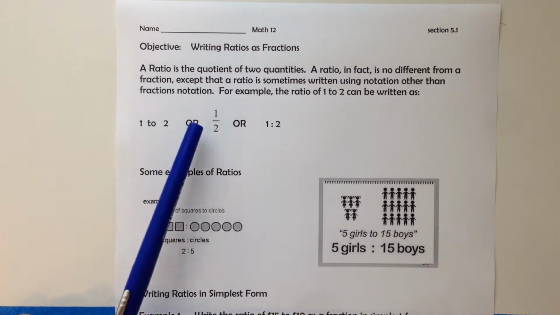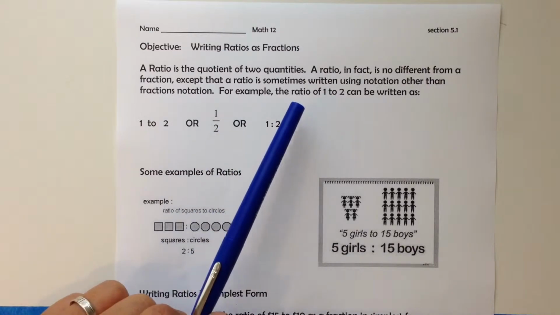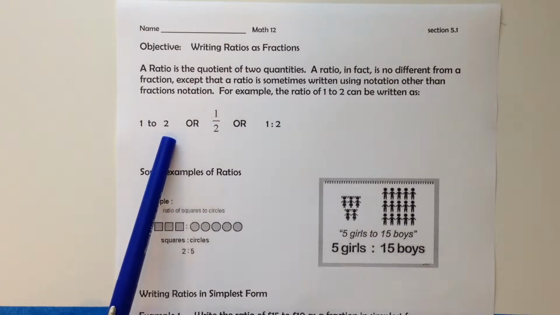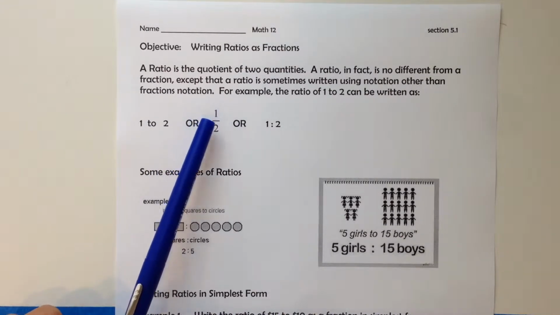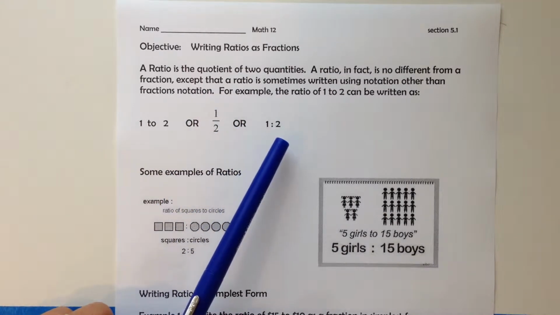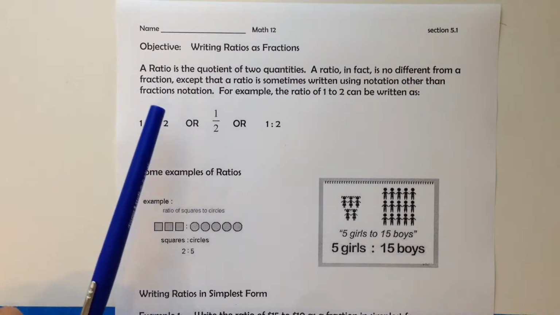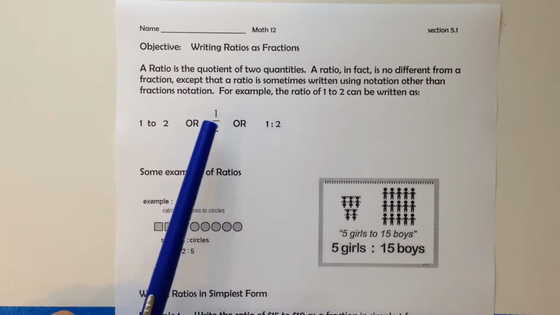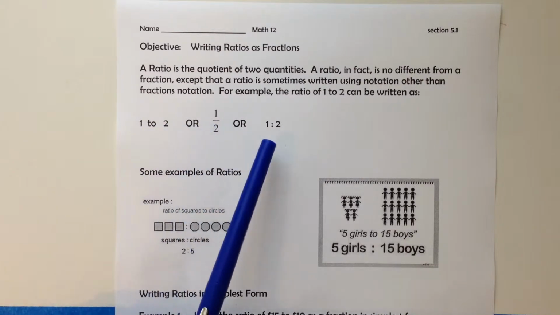So, for example, the ratio of 1 to 2 can be written as 1 to 2 or 1 over 2, which is a fraction, or 1 colon 2. So as you can see, a ratio is a fraction, but you can write it in three different ways.